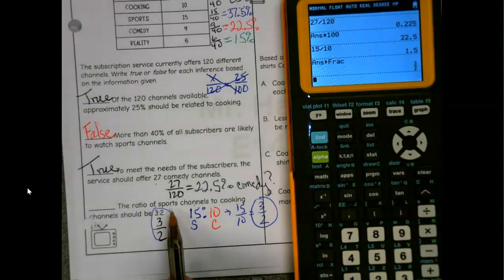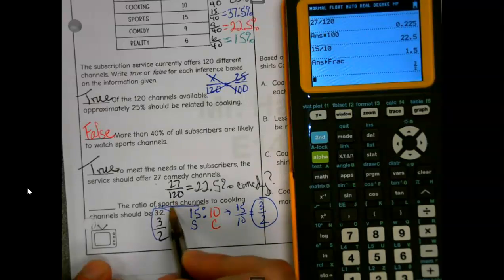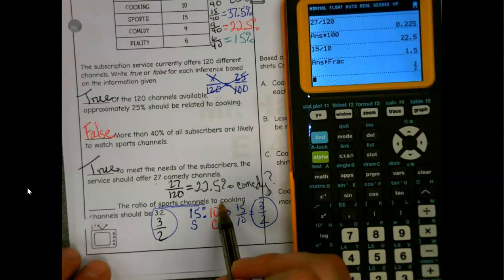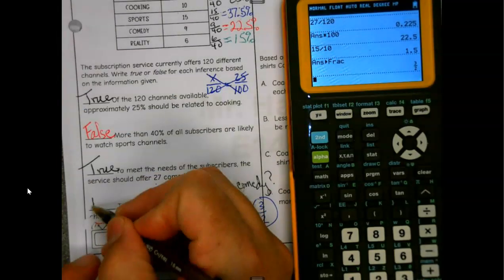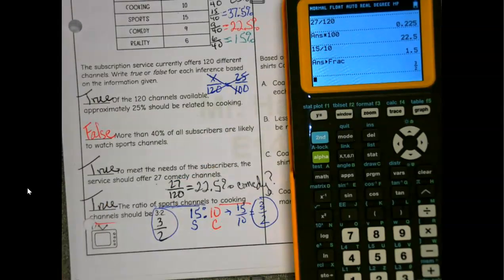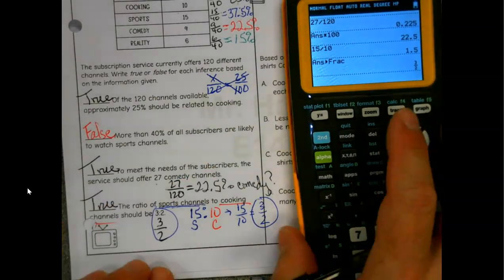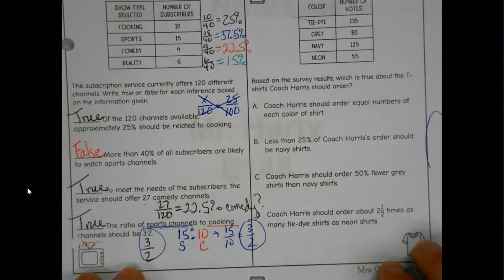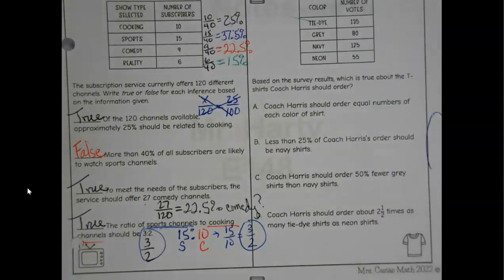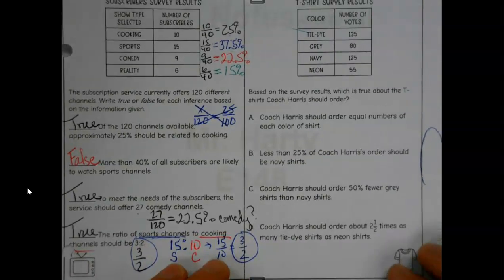So whenever we're asked for a ratio, you're just making a fraction, the first thing you're looking for over the second one. So that would also be true. When we're inferring, we're taking this small number of subscribers, because they definitely have more than 40, but we're expanding it out. And that can be good and that can be bad. It just depends.